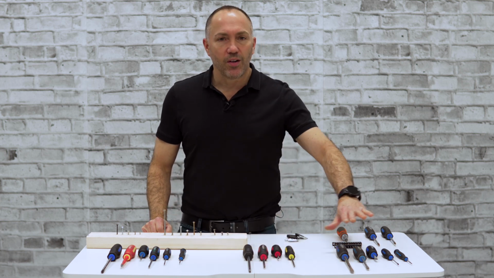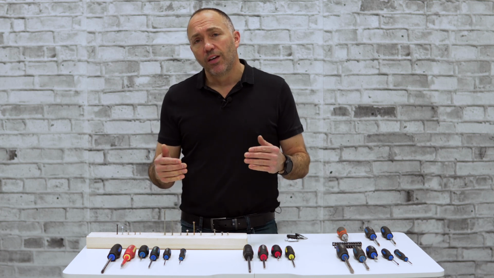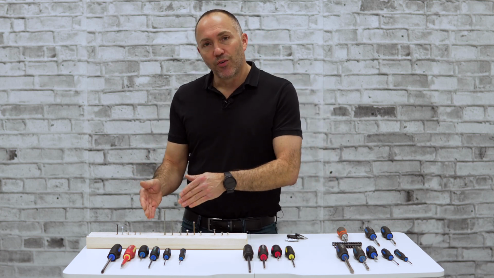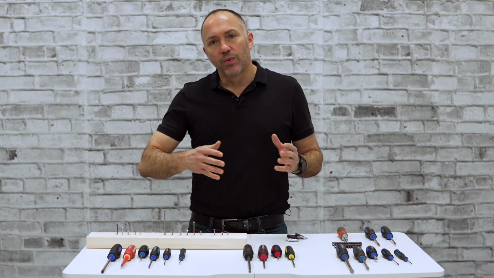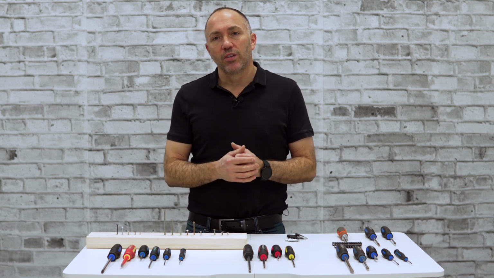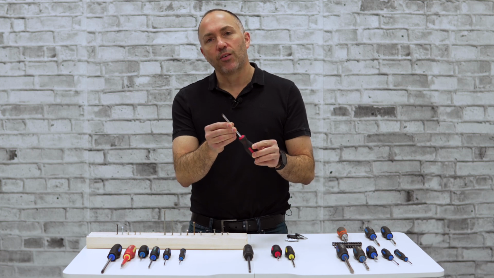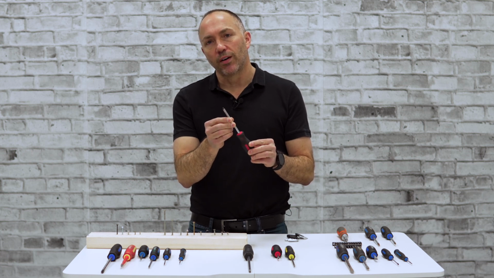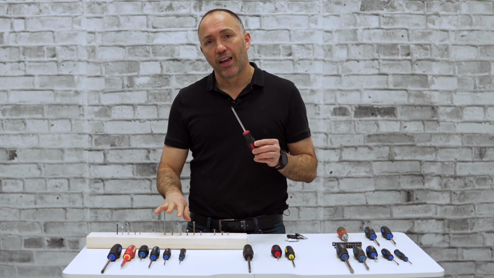You can see these are all different colors. So you really have to pay attention to what screw head you have and what screwdriver fits the best. The reason we need this is because you will slip. These screwdriver heads are designed with metal that is quite strong, and it's quite a bit stronger than the screw head in almost every instance.